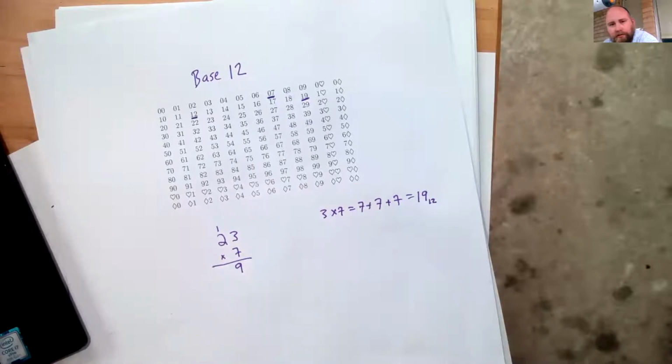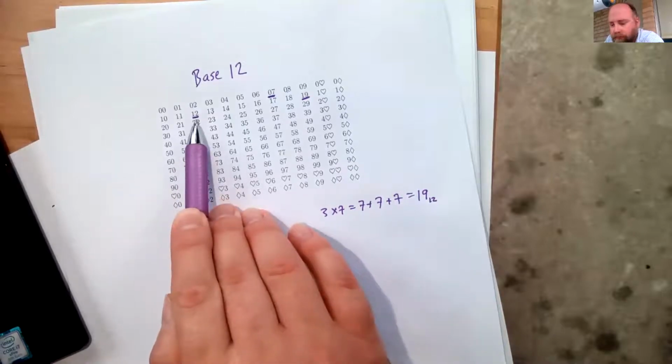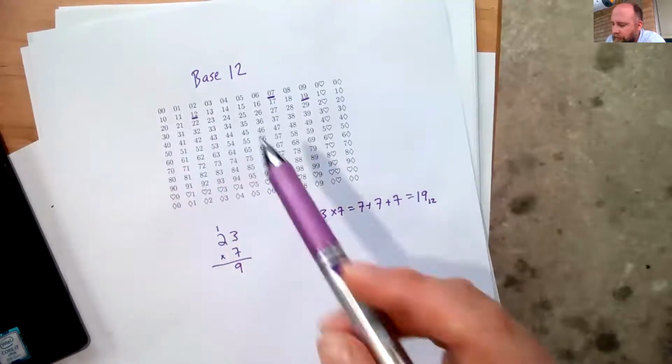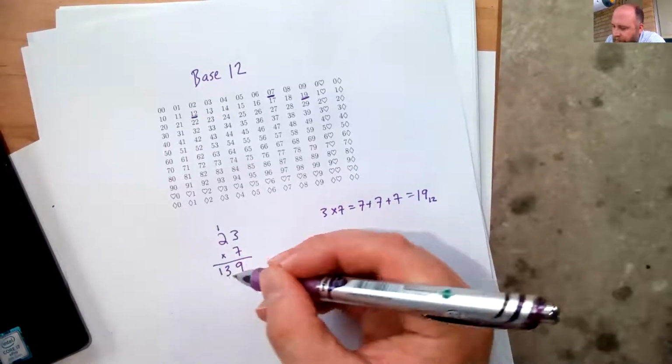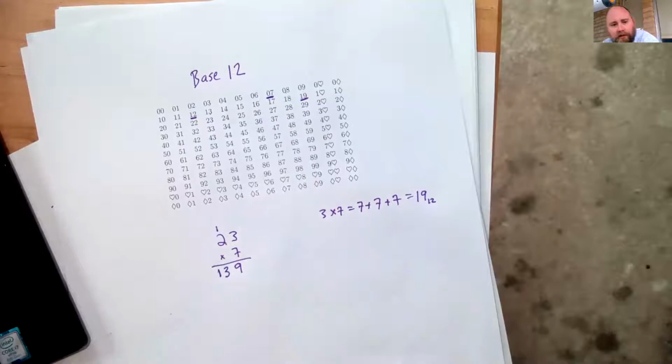Now what is 2 times 7? Well, that's 1, 2. Plus 1 more is 1, 3. So in base 12, this product is represented as 1, 3, 9. So the challenge is that our usual multiplication facts don't really work.